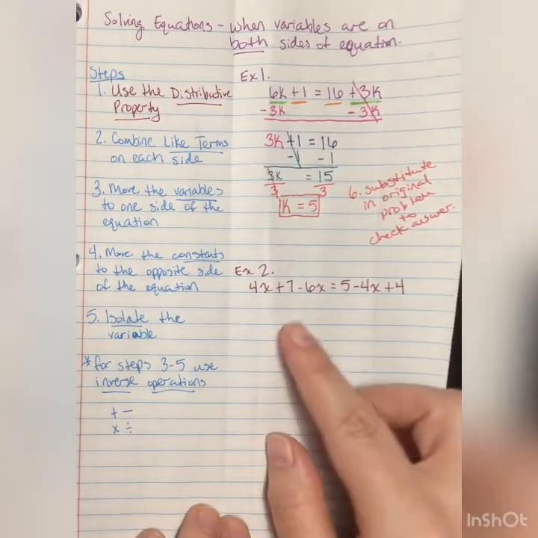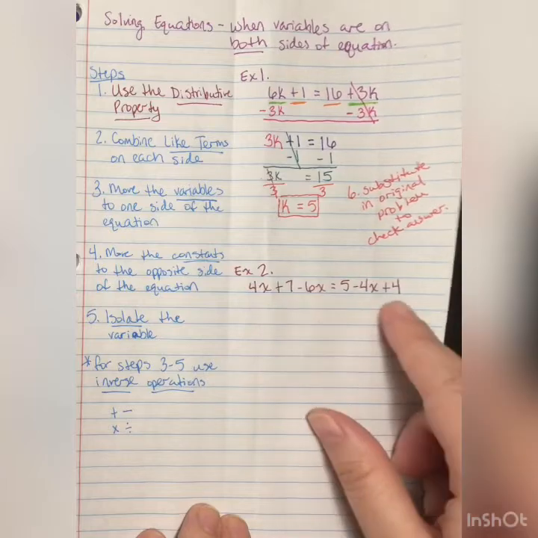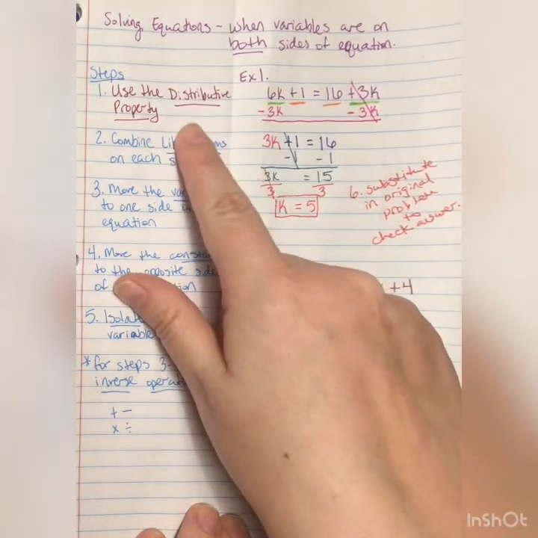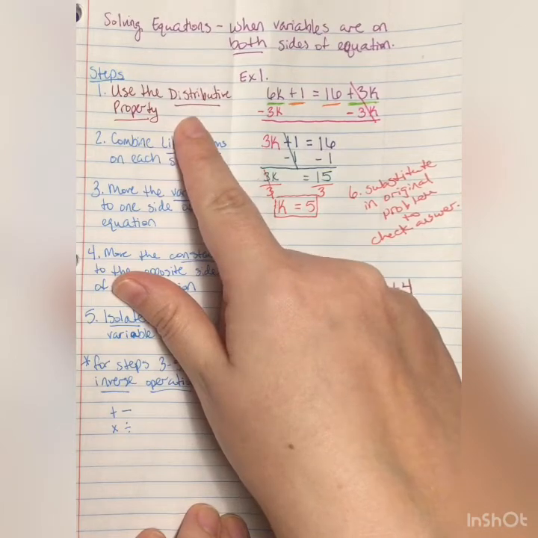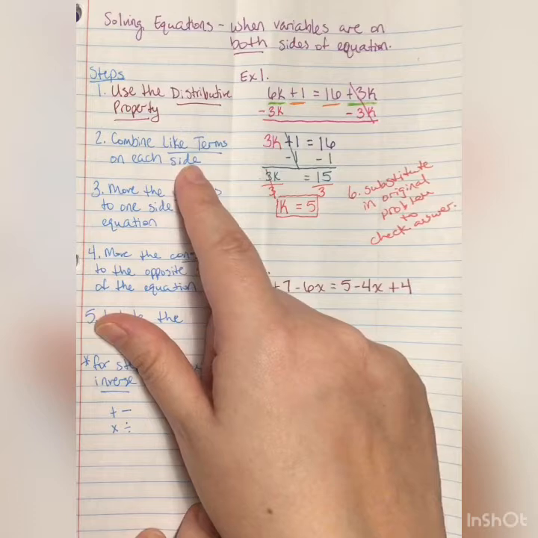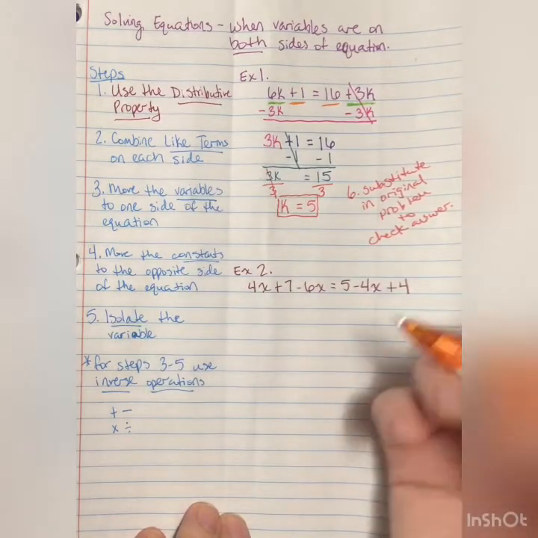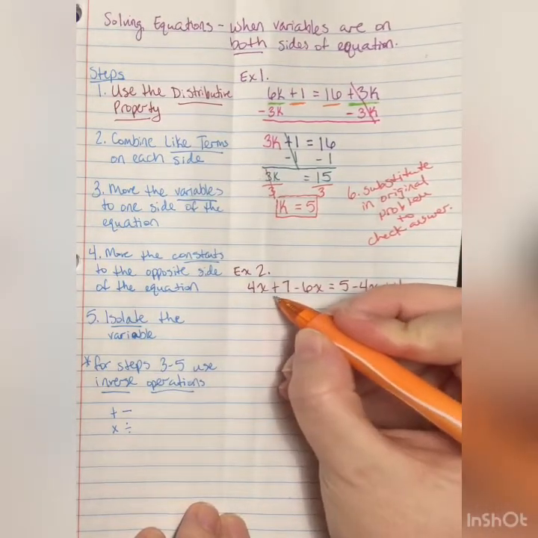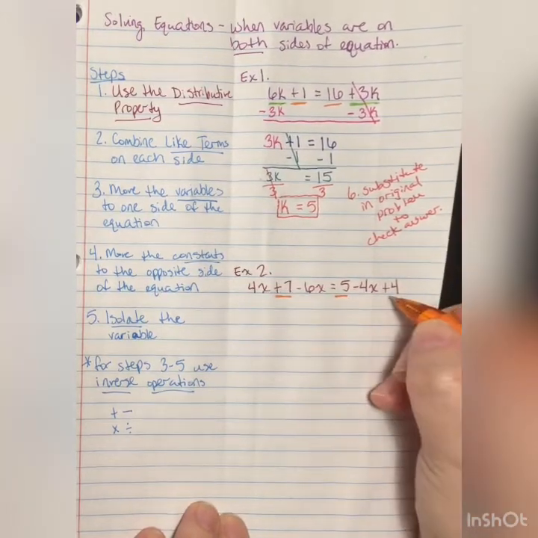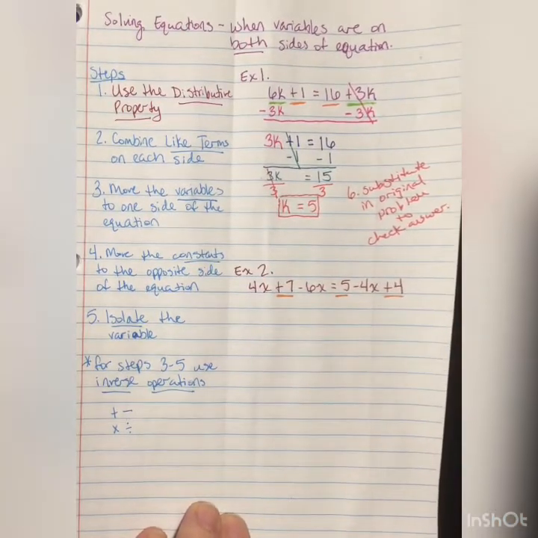All right, in our next example, again, we see no parentheses stating that we need to use the distributive property. So again, that'll be in tomorrow's video. First, we'll start out with combining the like terms. So again, I'm going to kind of color code these. So we have our constants, a positive 7, positive 5, and positive 4.